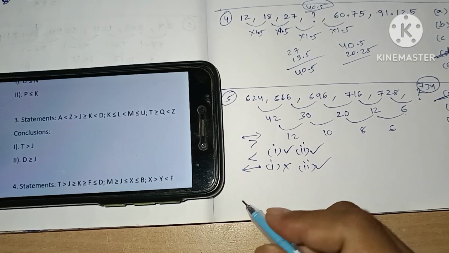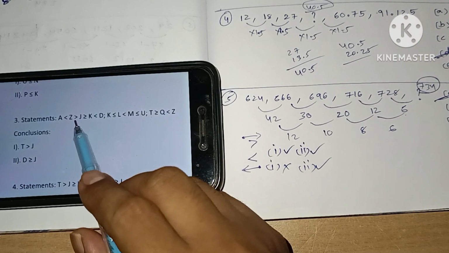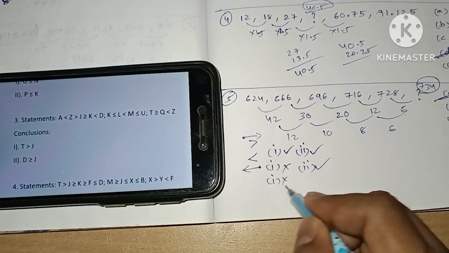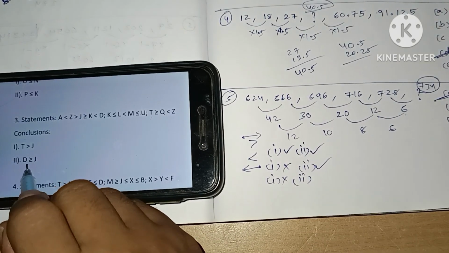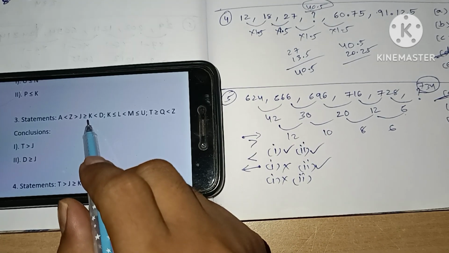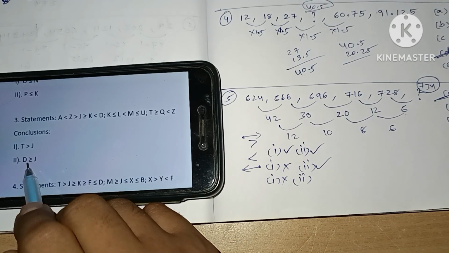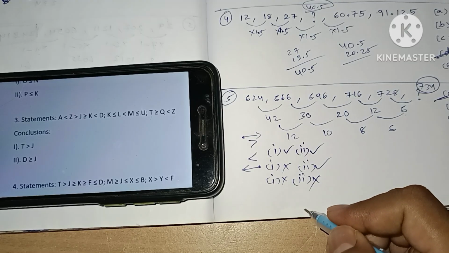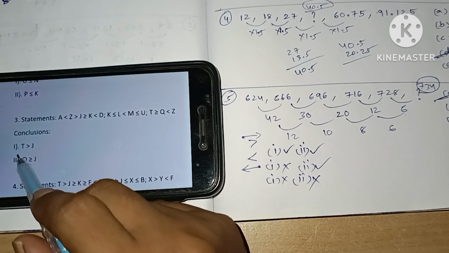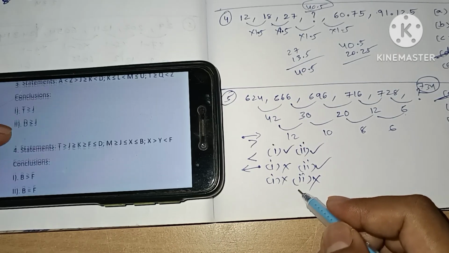Now we are going to see third question, the flow from T to J. From T we can reach Q. From Q there is no possibility to reach J. So first conclusion is false. Second conclusion, the flow from D to J with everywhere equal to. From D there is flow only to K. So there is a missing equal to here. So second conclusion is false. So the answer is neither one nor two.